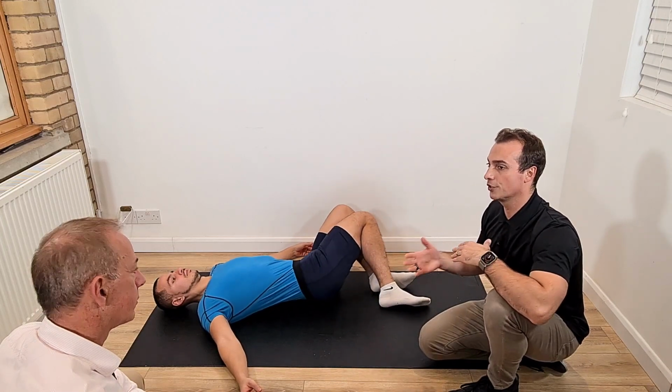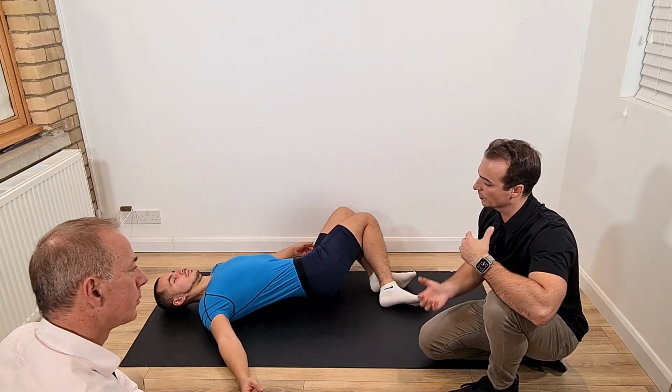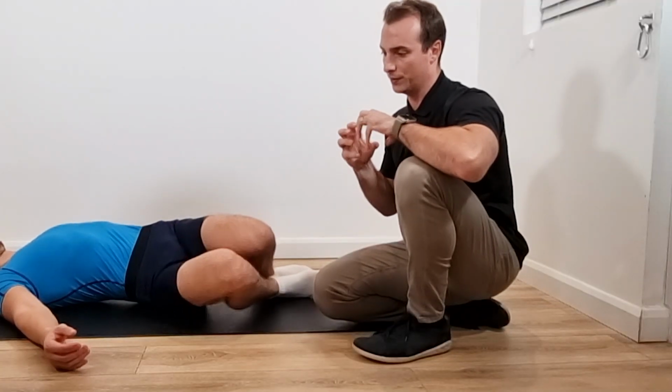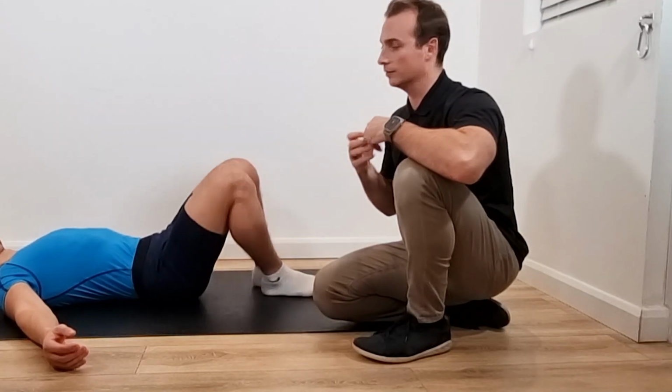As before, we're trying to stick within a range that is comfortable and safe for us. We're not going to be pushing into a position where it feels like our muscles are on the verge of locking up.